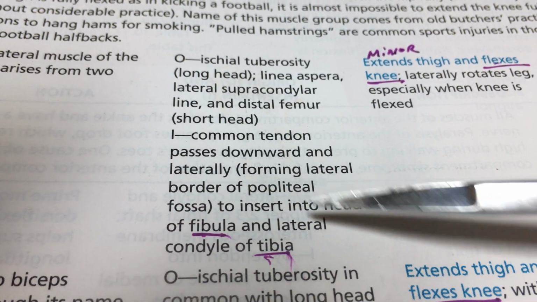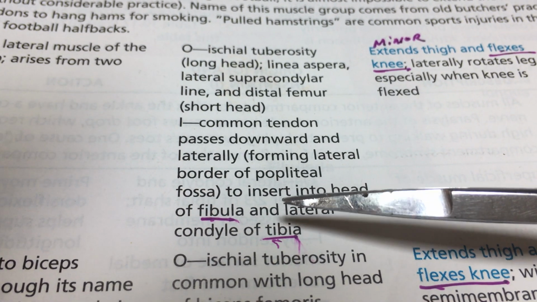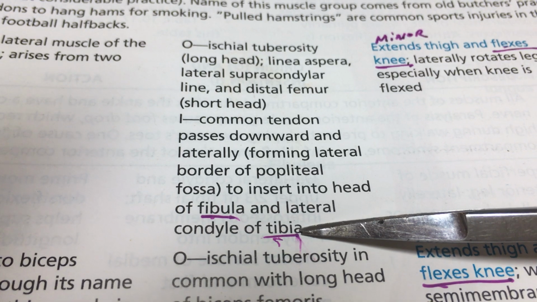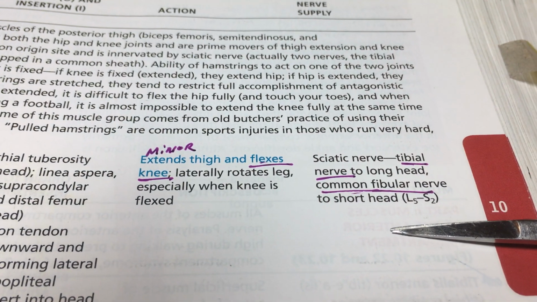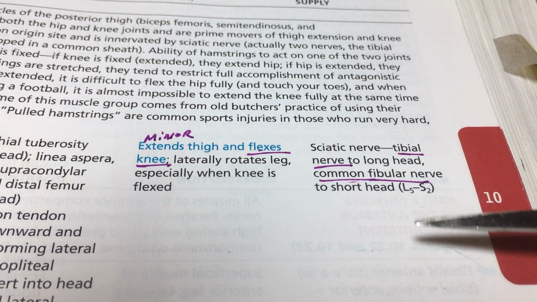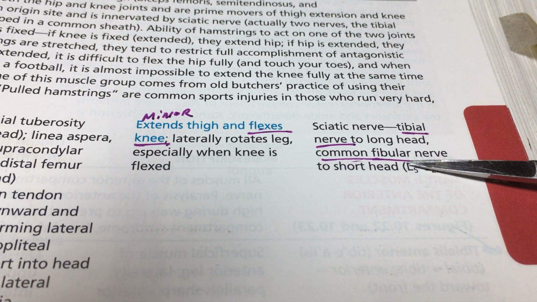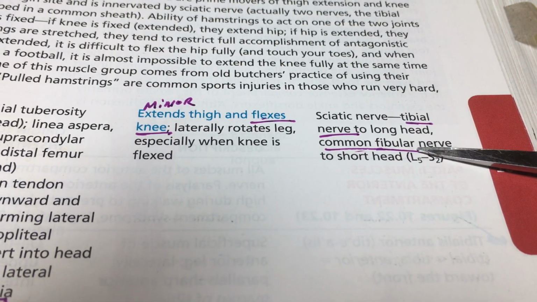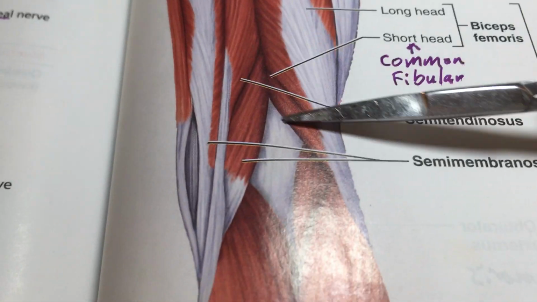And then it's going to come together down the lateral side, and it's going to go to the tibia. And we're going to be innervated here by the tibial nerve. When it comes to the long head, the short head is going to be innervated by the common fibular nerve. Let's take a look at that. So we're coming down here.